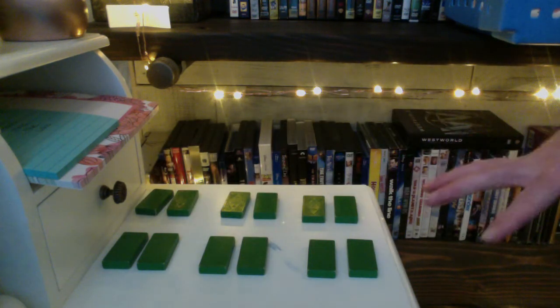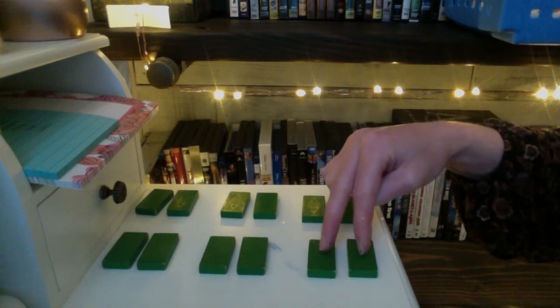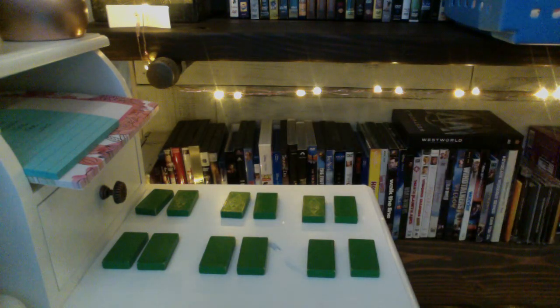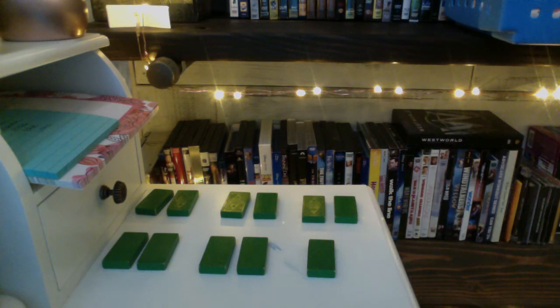Because we were counting by twos. So this number altogether is 12. Remember, we counted and we said 2, 4, 6, 8, 10, 12. We have 12 dominoes here right now. 12 is a counting by twos number, so 12 is an even number.